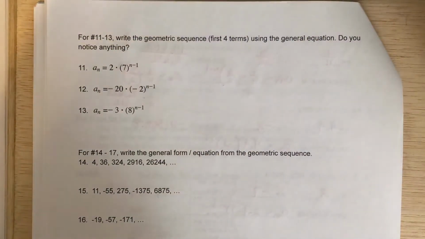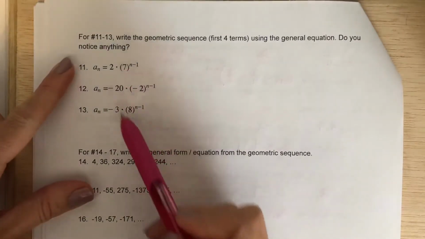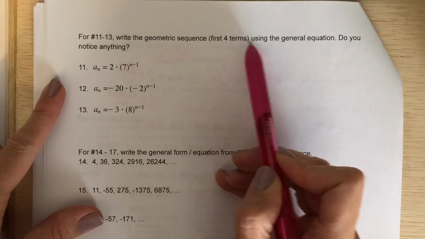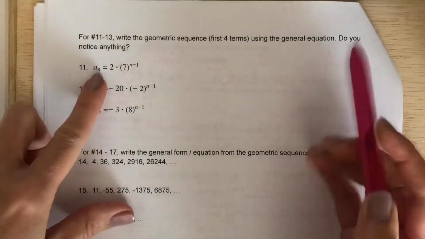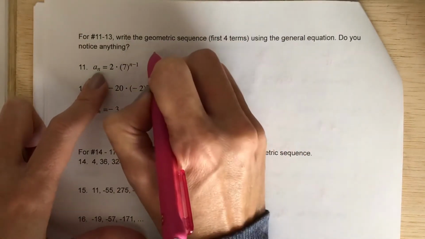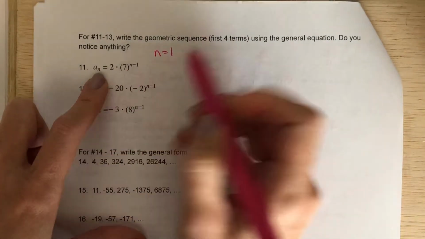All right, we're going to continue on with our geometric sequences. We're going to start with number 11. For 11, 12, and 13, it says write the geometric sequence, the first four terms, using the general equation. Do you notice anything? Well, if I were to write the first term, that would mean n equals 1. So I'm going to plug n equals 1 into this formula.